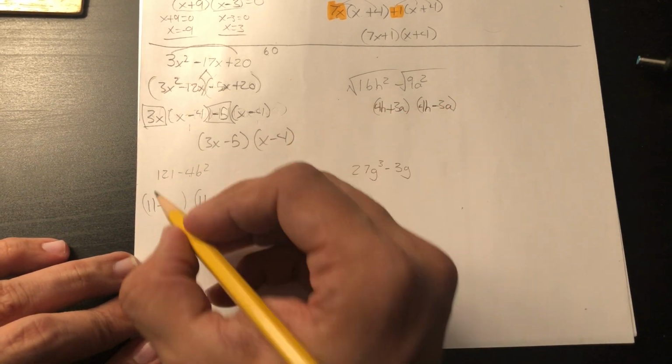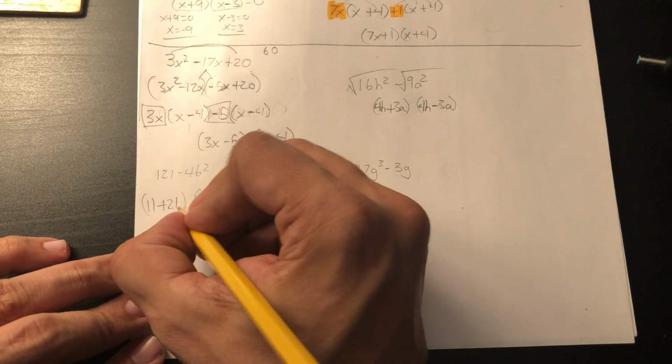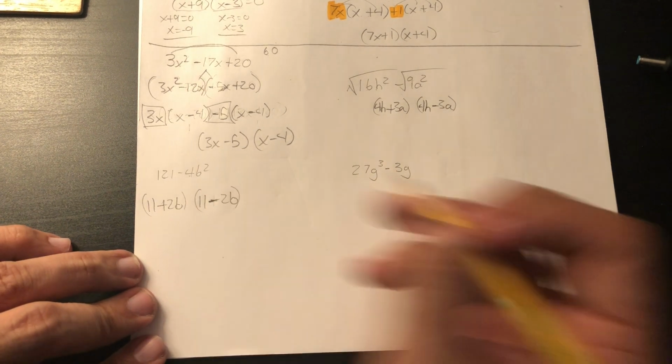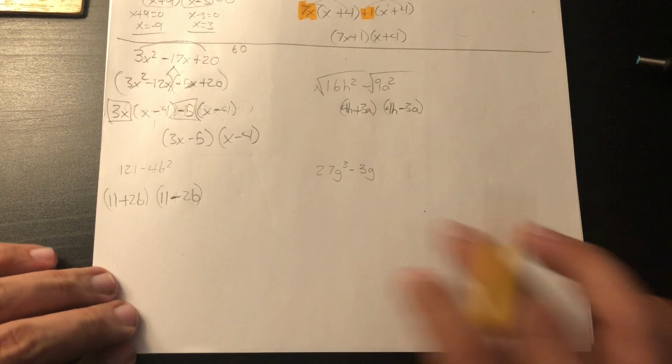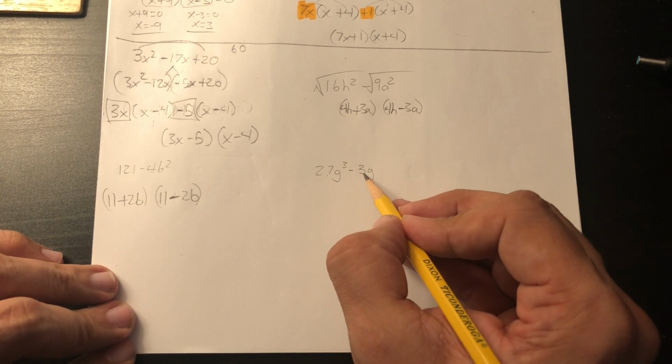This is going to be what number times itself makes 4b squared? It's going to be 2b and 2b. You can check my work. Your result will be this at the end. Here we go. That's not a perfect square, and that's not a perfect square.